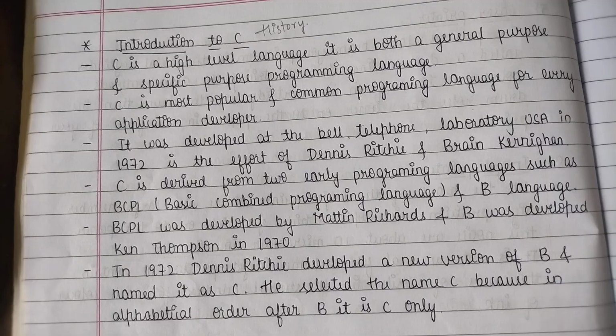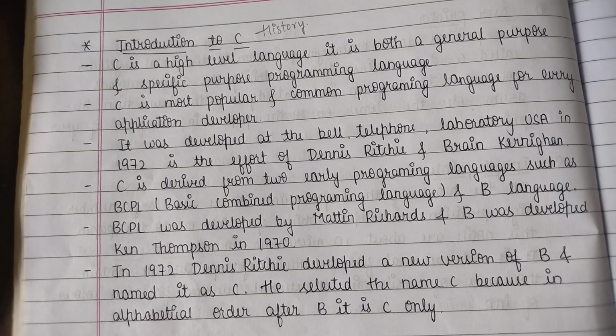So in 1970 BCPL and B came into the picture, and after two years, with the effort of Dennis Ritchie in 1972, he developed C programming. He derived almost all the characteristics from BCPL and B. Now he wanted to name that programming language. After B, alphabetically C will come, so he named it the C language.